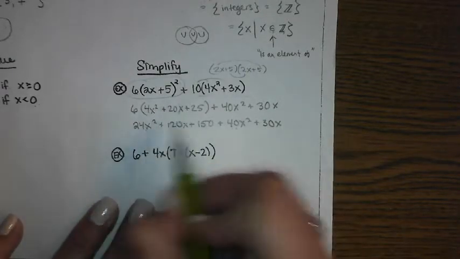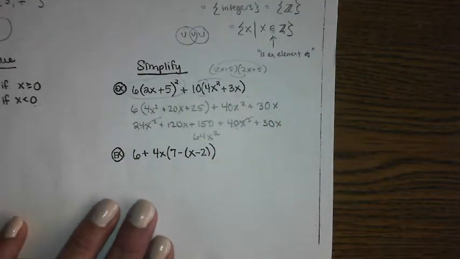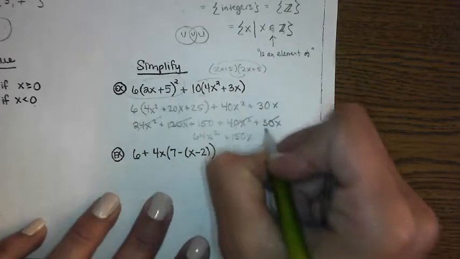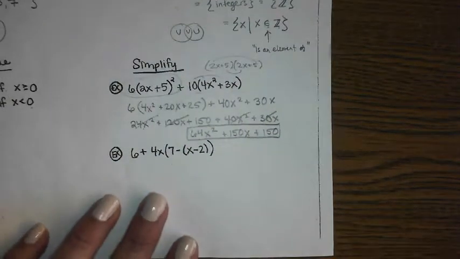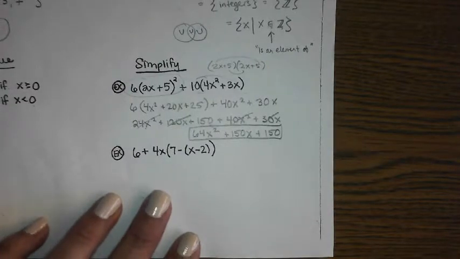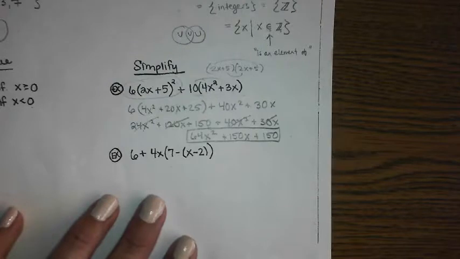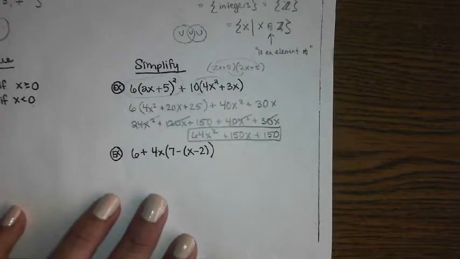So we've got our x squared terms, which is going to make 64x squared. I like to cross them out once I've accounted for them. 120x and 30x is going to make 150x, and your constant is 150. Now that you would be expected to do without a calculator, just so you know. There was nothing in there that was crazy. Maybe 6 times 25, but you definitely need to know how to do that in your head. And if all else fails and you need to do it on the side, 25 times 6, old school, you can do that.